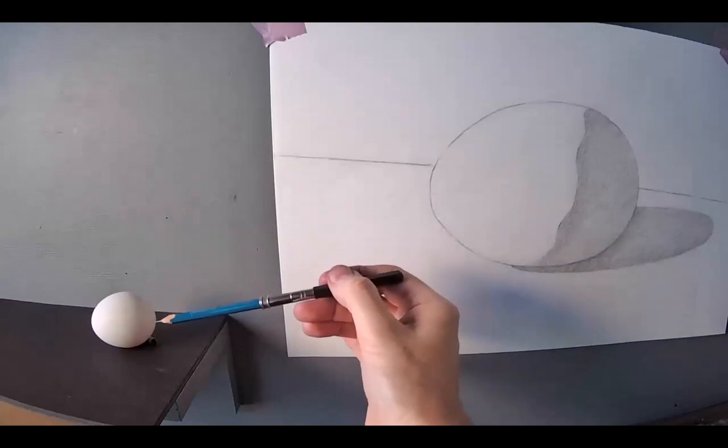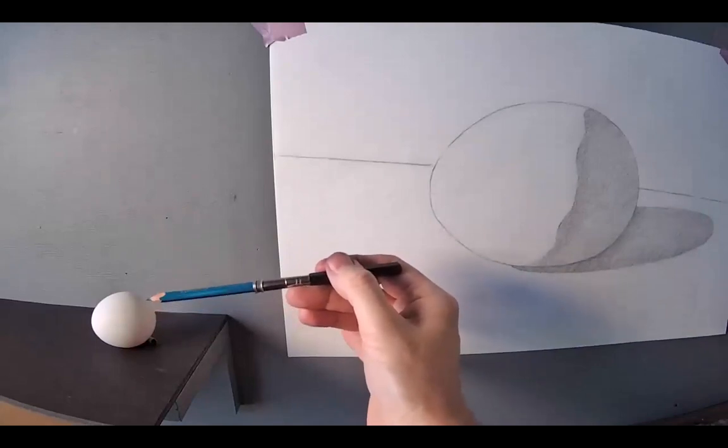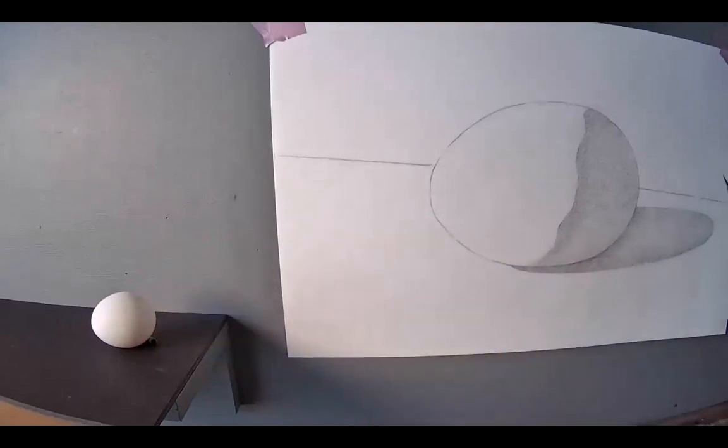And that lighter area right there makes this area appear darker. So I'm going to look at the shape of the core of the shadow and start building that up.